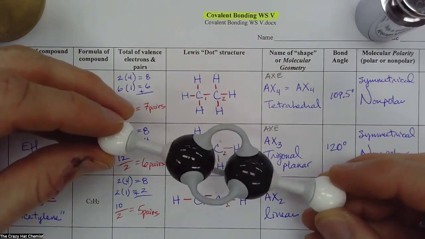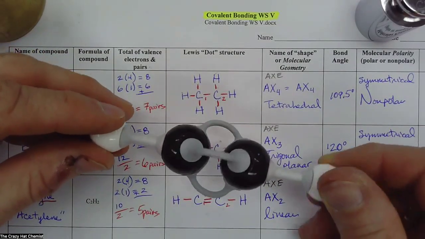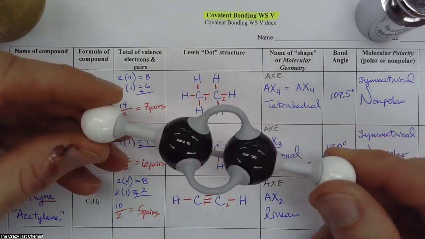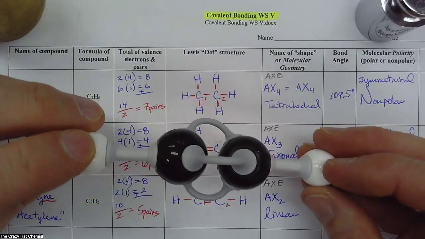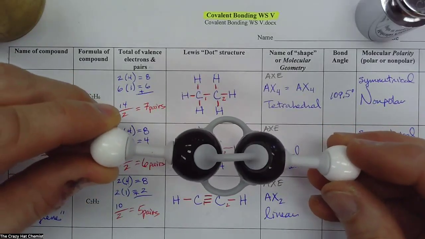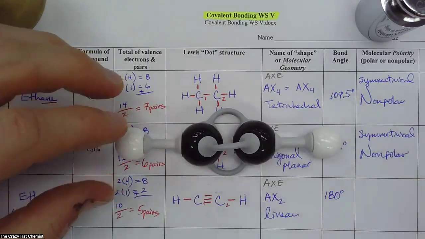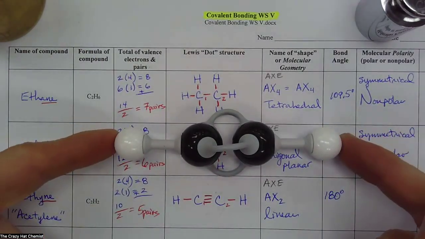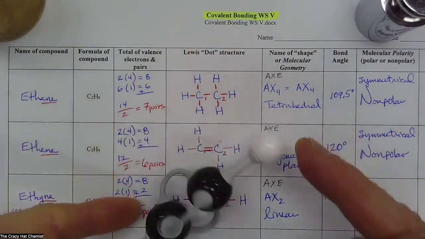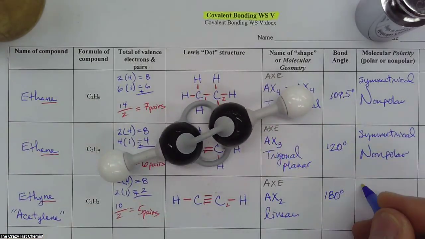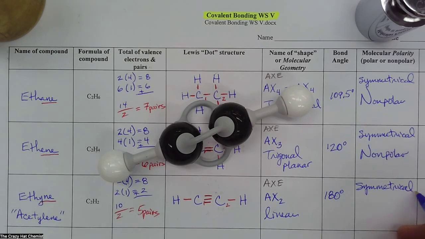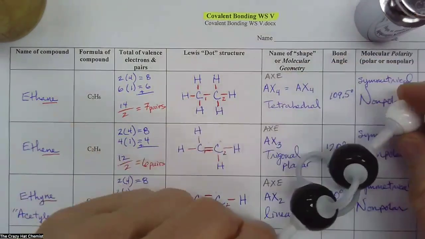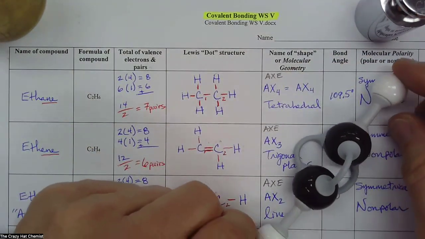Here's the model. You should see that there is a triple bond here in between the 2 black carbons, and that has a triple bond there like that. That's perfect. And you should see that the atoms are linear to each other. On the outside, if I touch all the outside atoms, they are the same, and that is symmetrical. And then, of course, non-polar. I'm going to put up these 3 here that we have here.